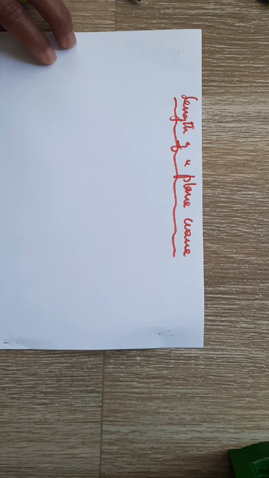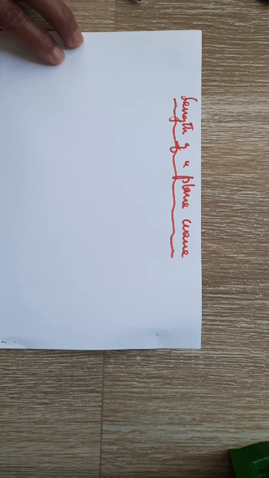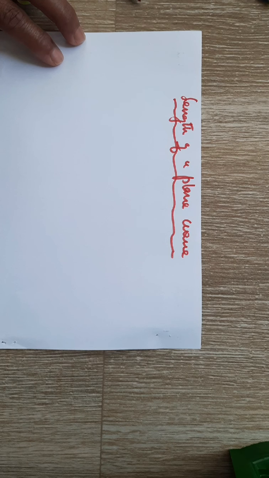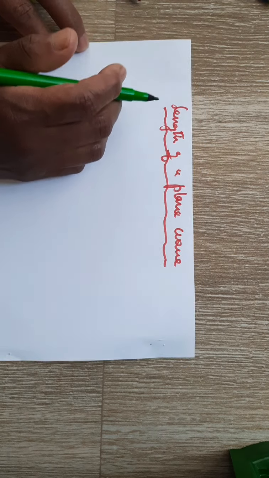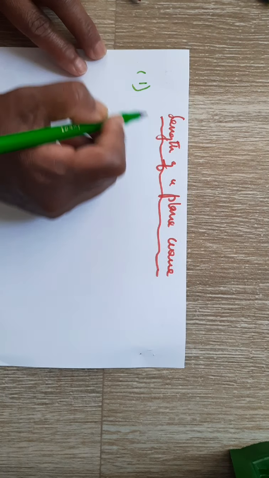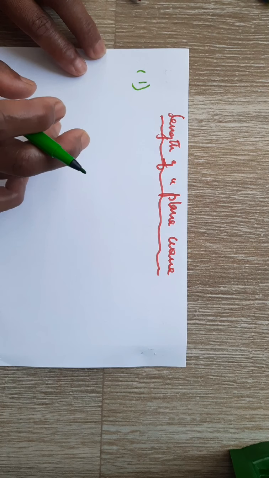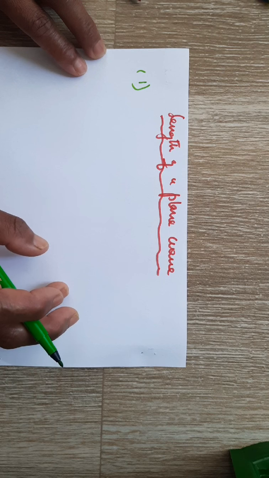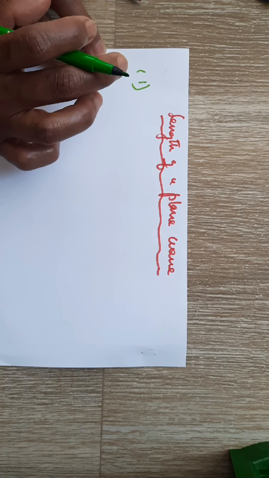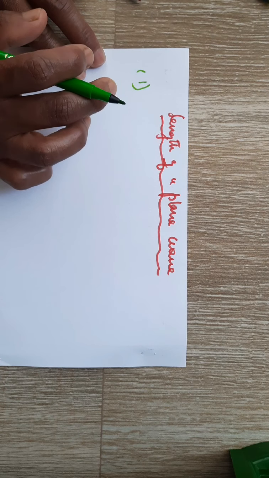Hello student, today I am going to explain how to derive the formula for finding the length of a plane curve. First of all, you need to note down that to derive the length of a plane curve, for a certain value of x, say x is equal to a to x is equal to b, for the first case, that is for a function y is equal to f(x).